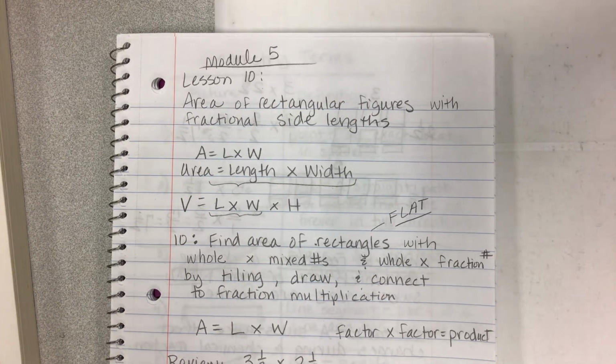Hey kids, can you believe it? We are really flying through Module 5. There are really just two important points to Module 5, and it's volume in the beginning, and then they spend a little bit of time on area for the second half.